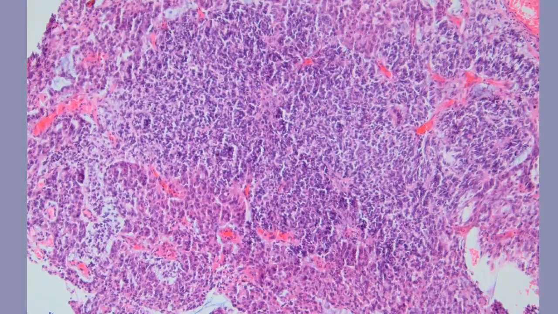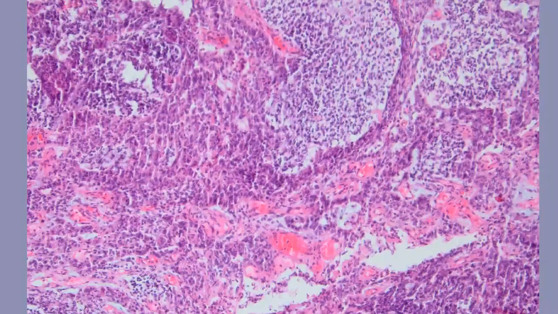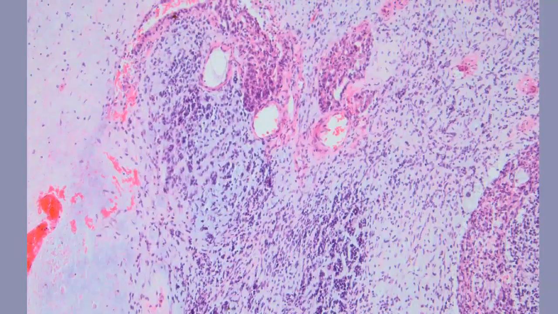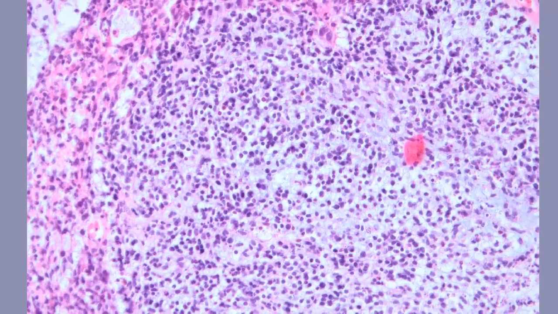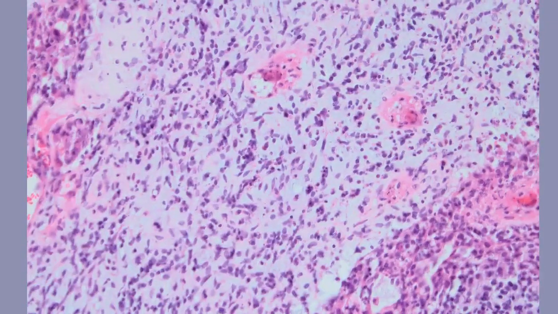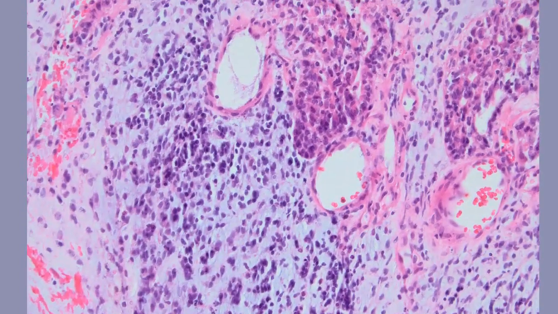We also have some more solid areas like that, and this tumor, we have these small cell-like areas also, but in yolk sac tumors we can see such kind of morphologic variability, and we ordered some stains.